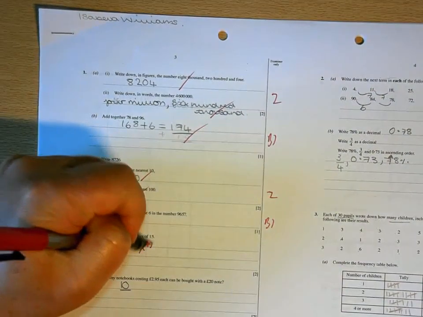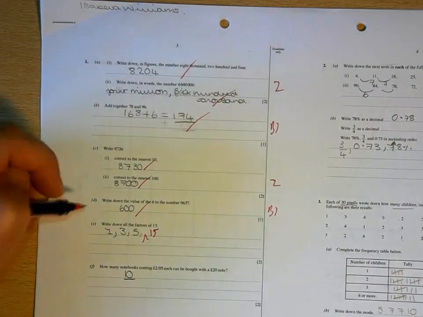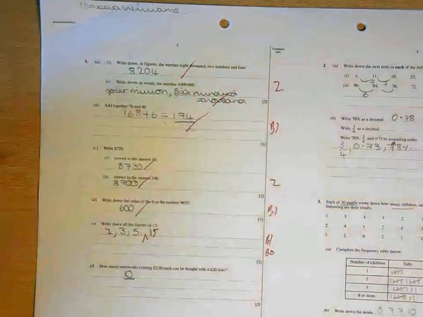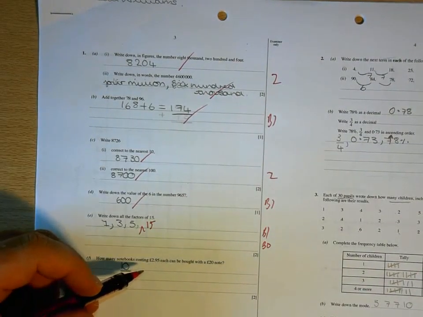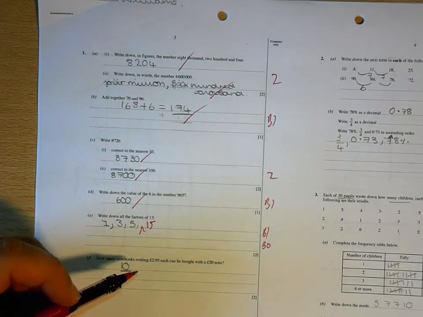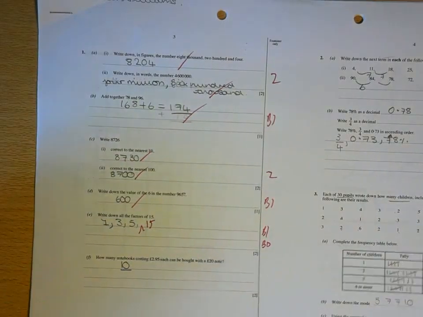Okay, so you've missed out 15. It is a factor of 15, since 15 goes into itself once. And it's not 10, if you think: £2.95 is only just less than £3. So if you had 10 lots of £3 it'd be 30. So you're a long way off with that.